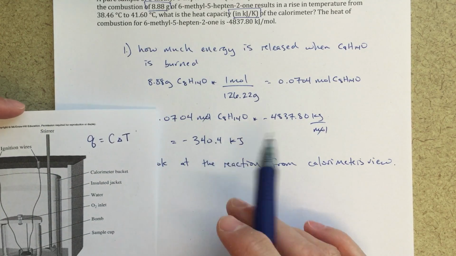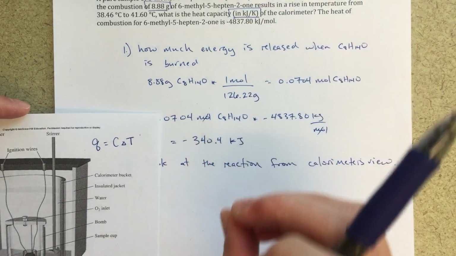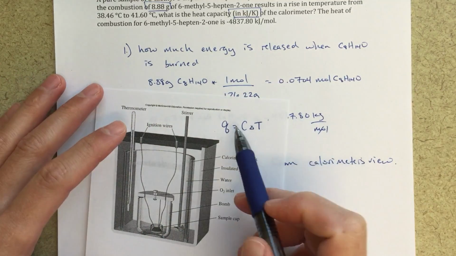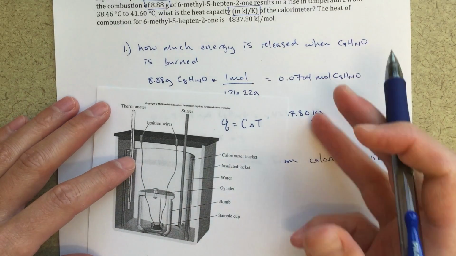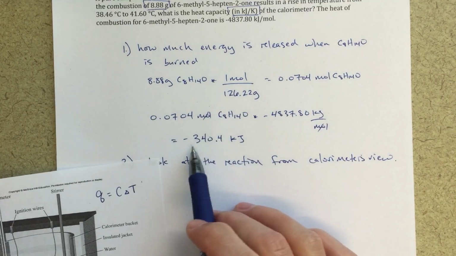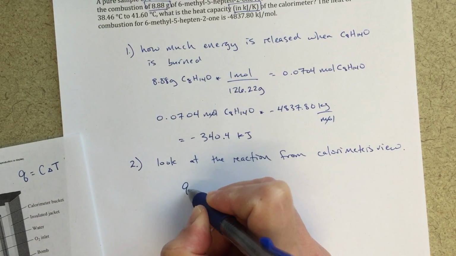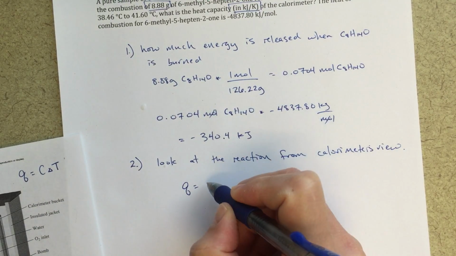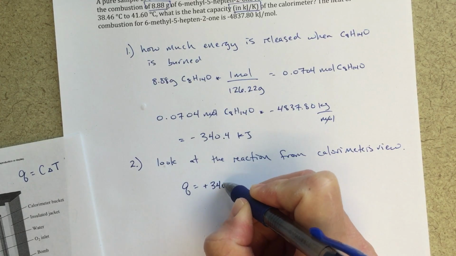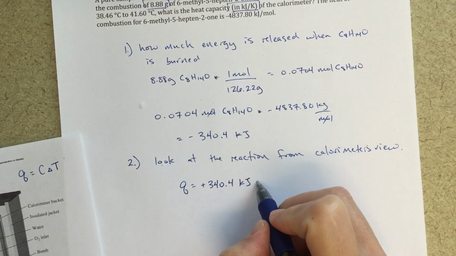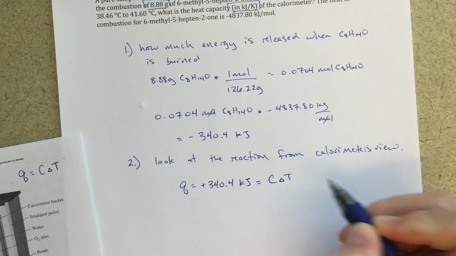Now, in the reaction's case, it's evolving that energy, and in the calorimeter's case, it's absorbing that energy. So the sign on Q is going to be switched. The reaction has a negative value because it's giving that energy away, so the value for Q from the calorimeter's point of view will be a positive 340.4 kilojoules because it's absorbing the energy. And that will be equal to C delta T.